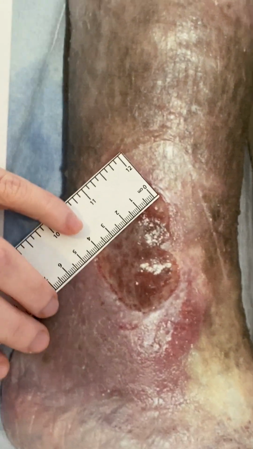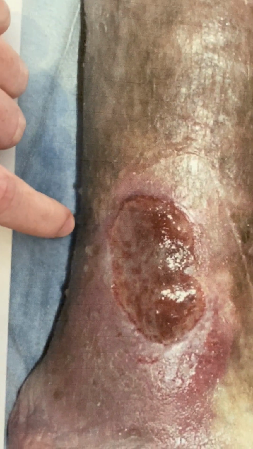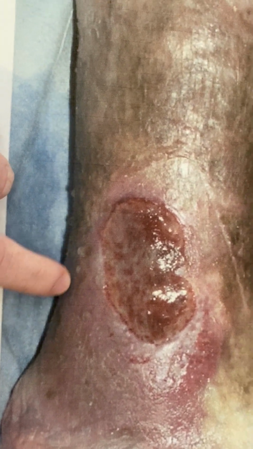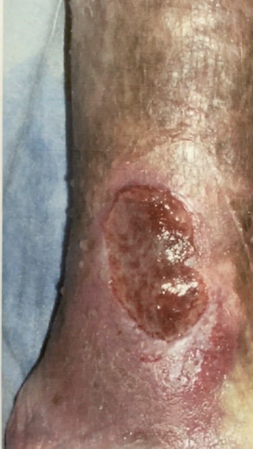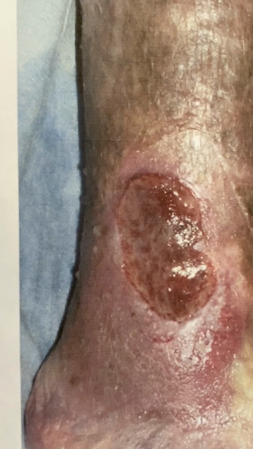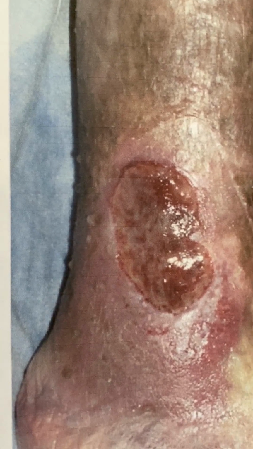It does look like the peri wound has a moderate to high amount of exudate. Looks like the skin is weeping right here. I would definitely want to note that. And it does look like it's a serous color. It doesn't look like it's really sanguineous or anything like that.